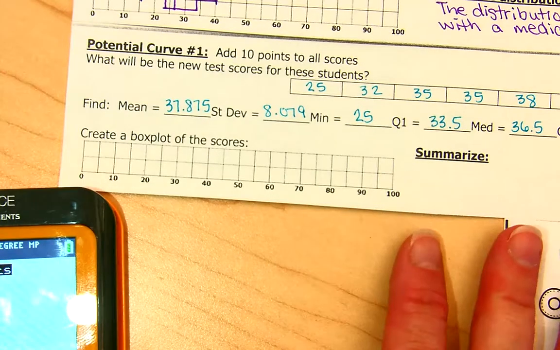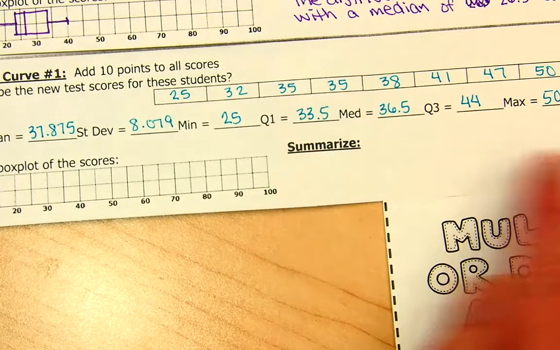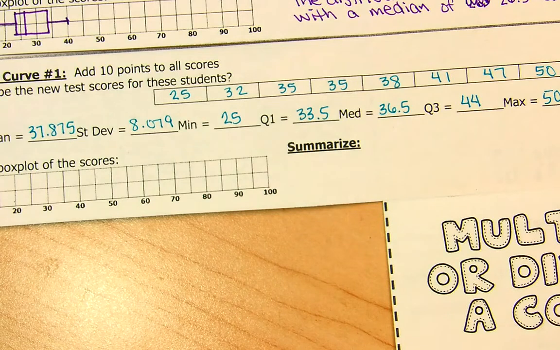Okay, so if I'm going to sketch a box plot, I'm using this 5-number summary to sketch what this box plot is going to look like.